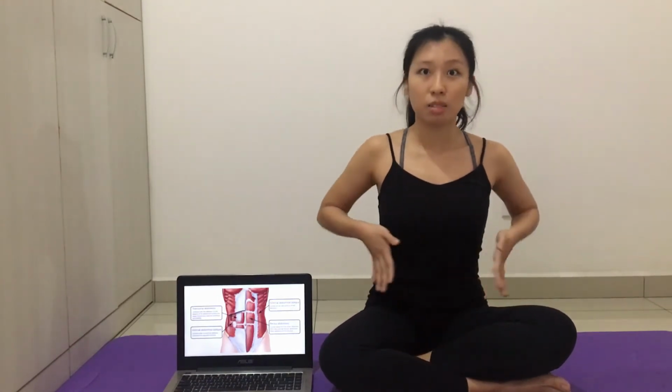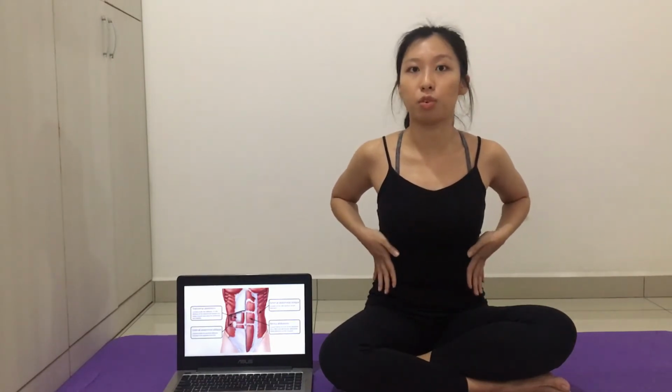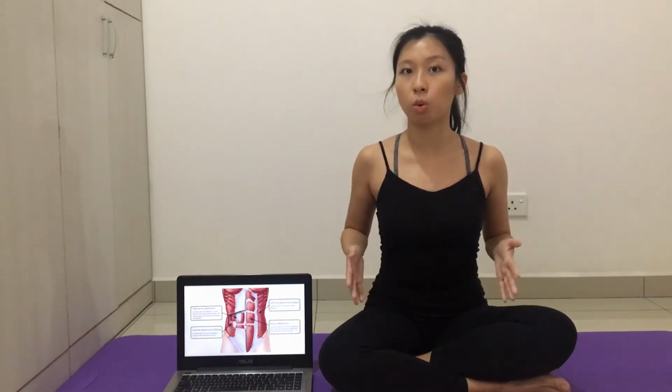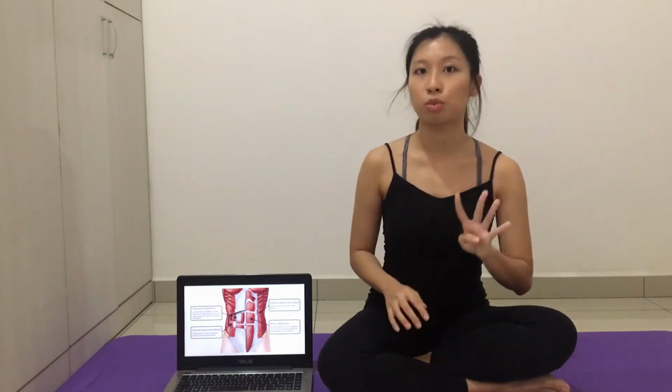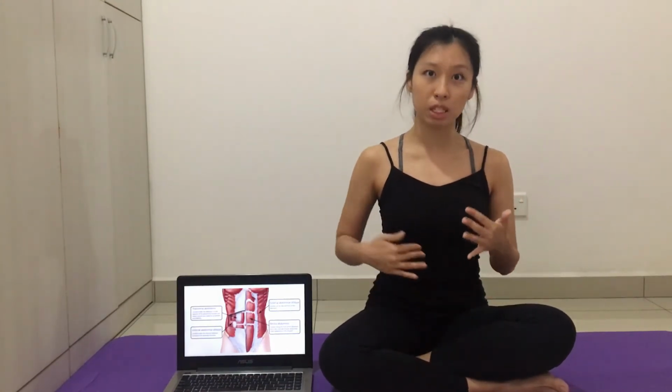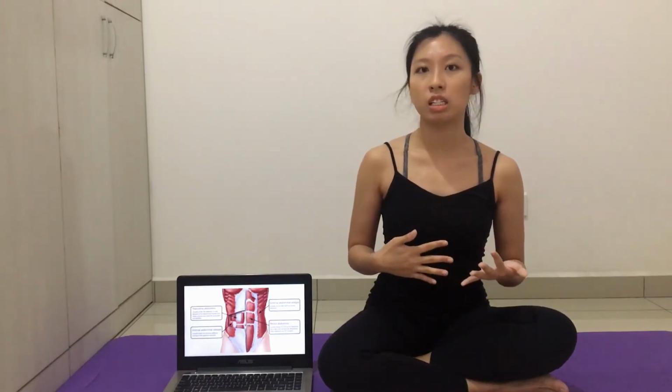Beside these muscles, on the sides of our body here, we have a pair of oblique muscles, and these can be separated into 2 as well. One is the external oblique, and the other one is the internal obliques. And one last one here, number 4, is the muscle that's deepest in our tummy. This is your transversus abdominis, or in short, we call it TA.